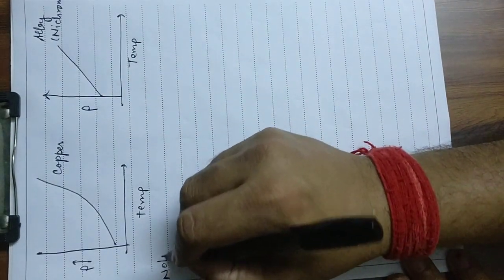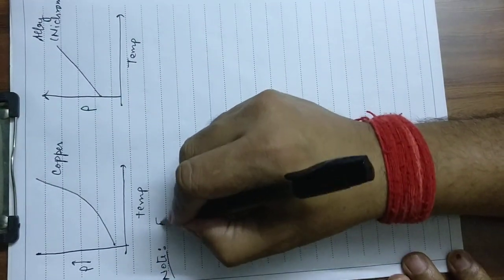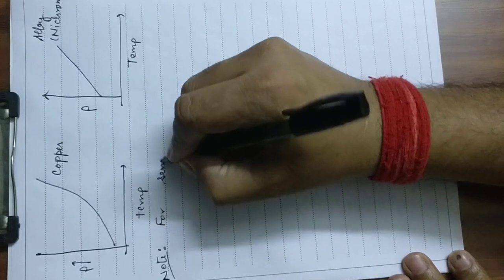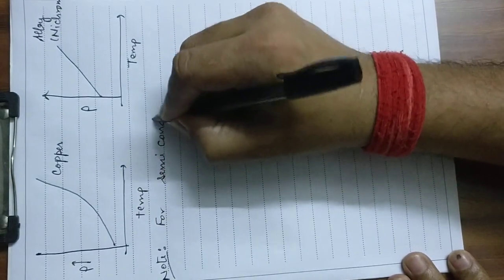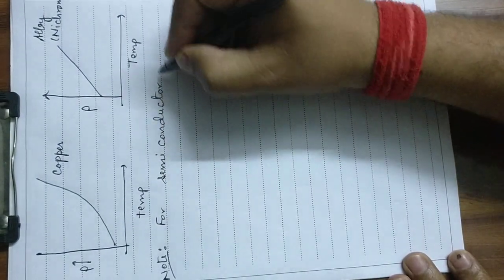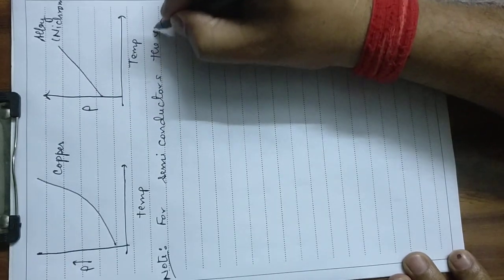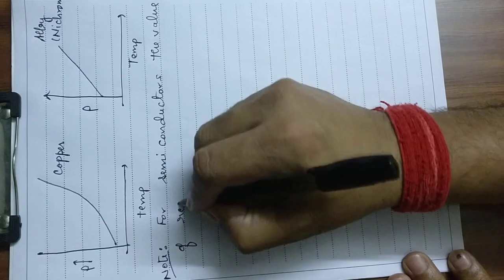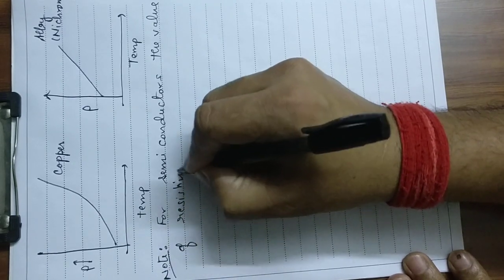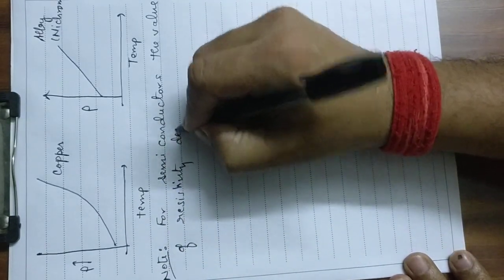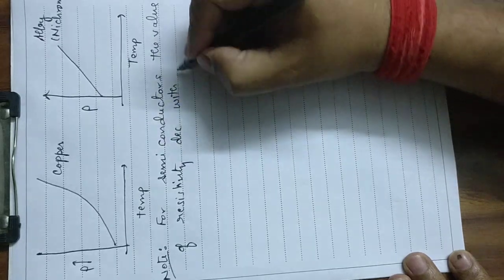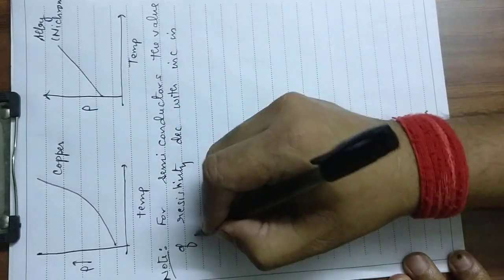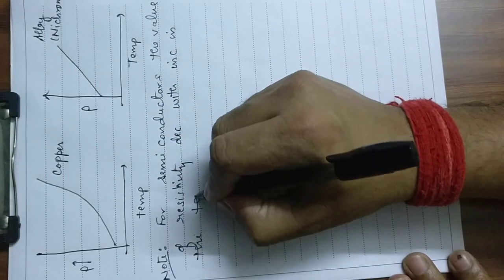As a note we can keep in mind, for semiconductors, the value of resistivity decreases with increase in the temperature.